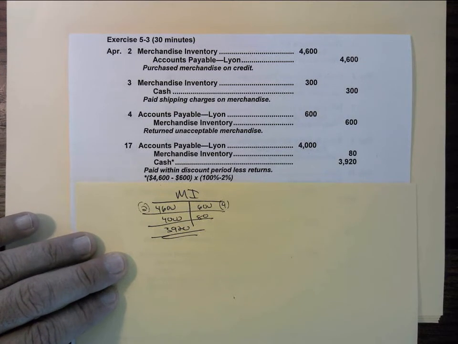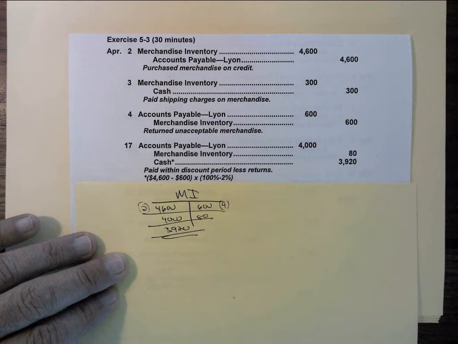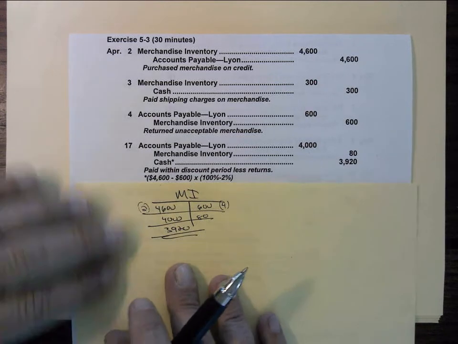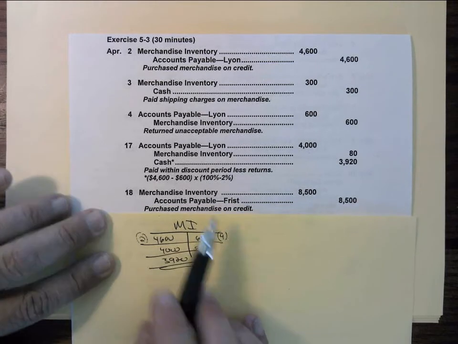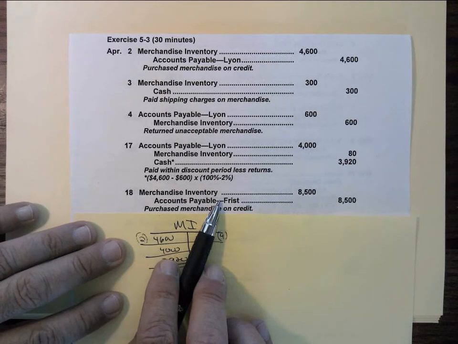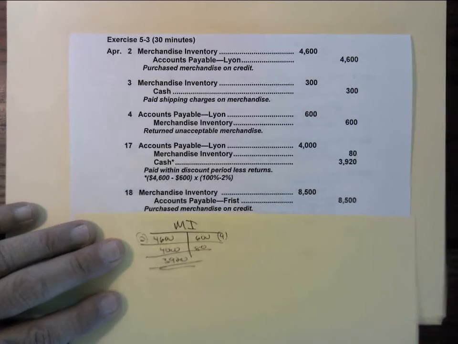Okay. On the 18th, we purchased $8,500 of merchandise from Frist Corporation. Credit terms of 1/10, n/30. Invoice date April 18th. Free on board destination. So again, there's a discount, a 1% discount this time in 10 days, net 30. And the seller pays the freight because it's free on board destination, right? But regardless, we're just still doing what? We're buying inventory, so it's merchandise inventory and accounts payable, right? Merchandise inventory and accounts payable for $8,500. Piece of cake, right?